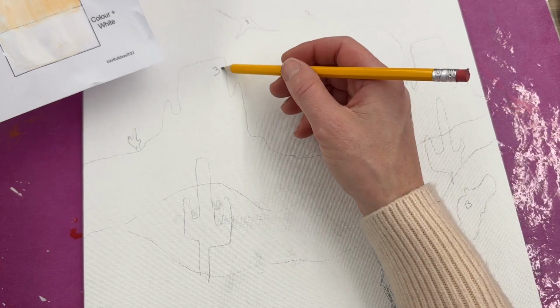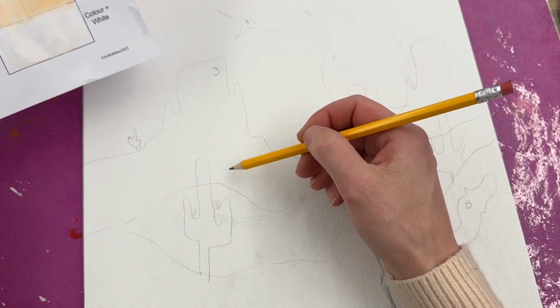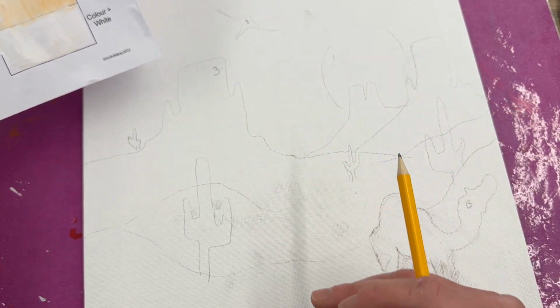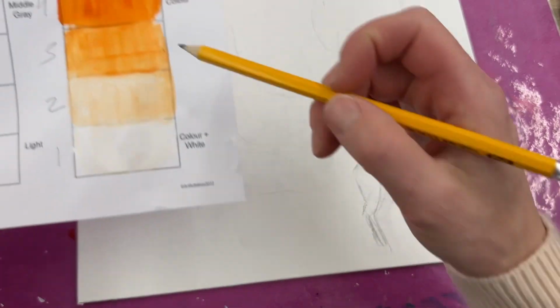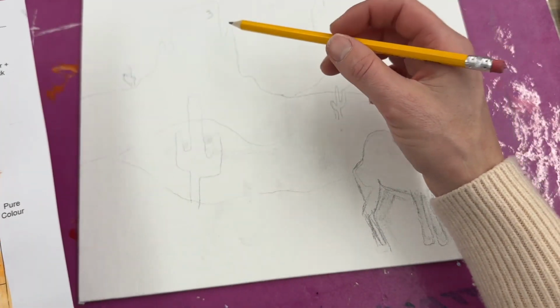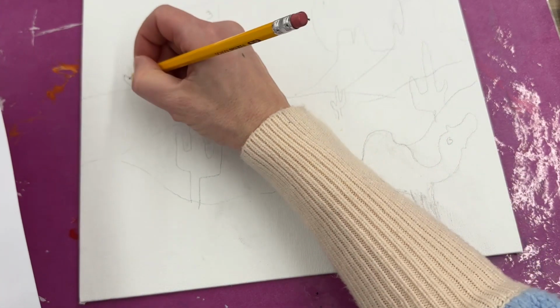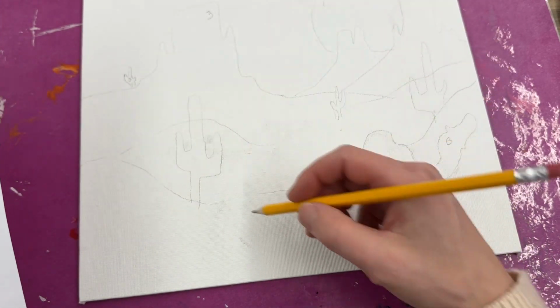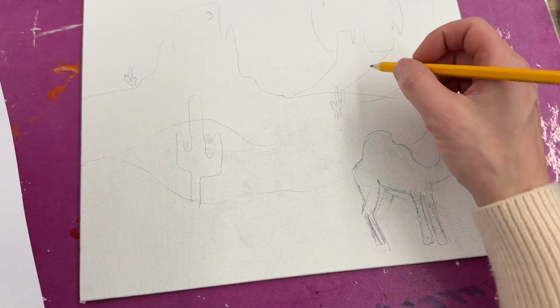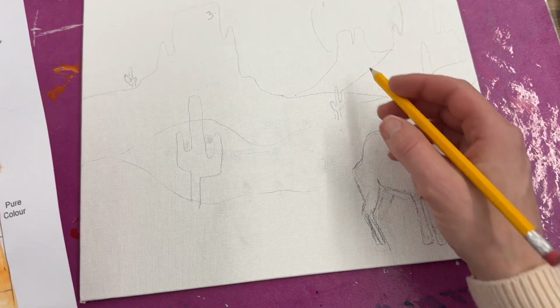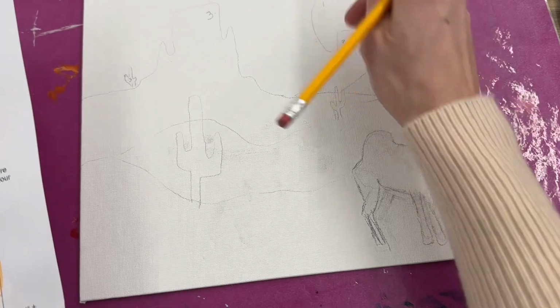So I have 3. And then as I get closer to the front, to the foreground, my colors are going to move up in the value scale. So if I have 3 here, this might be 3, and I might have to change things a little bit. Looking over here, this actually might be 3.